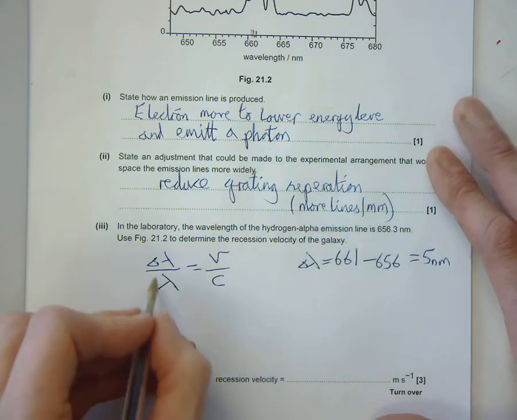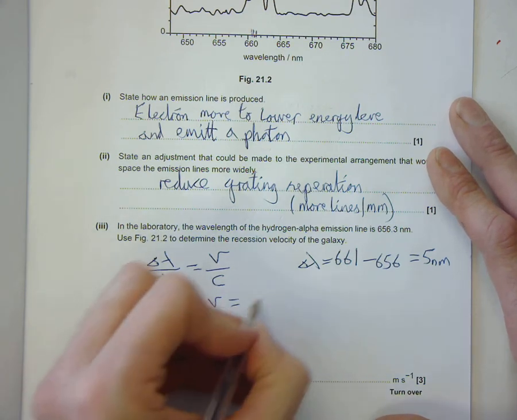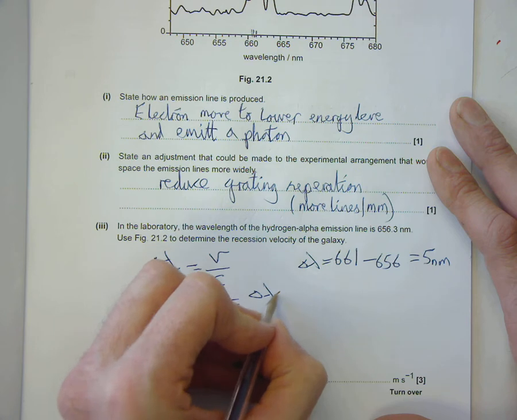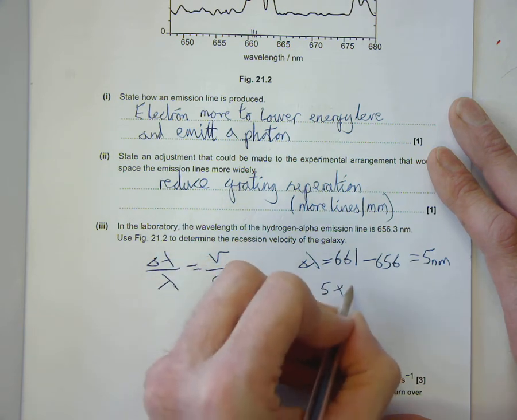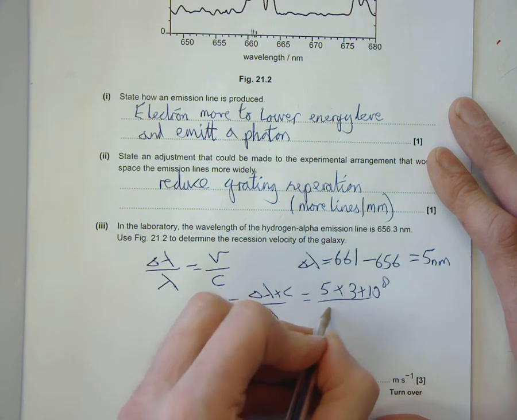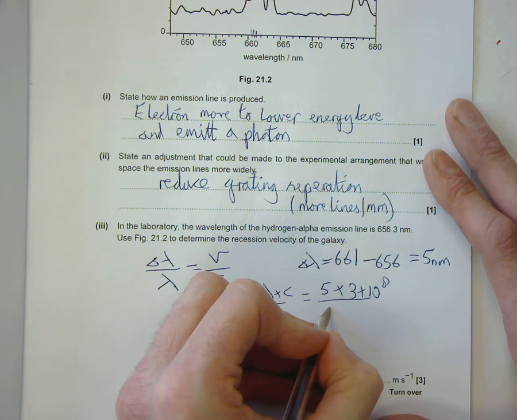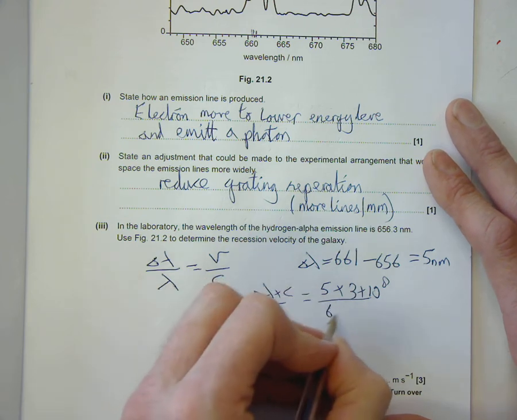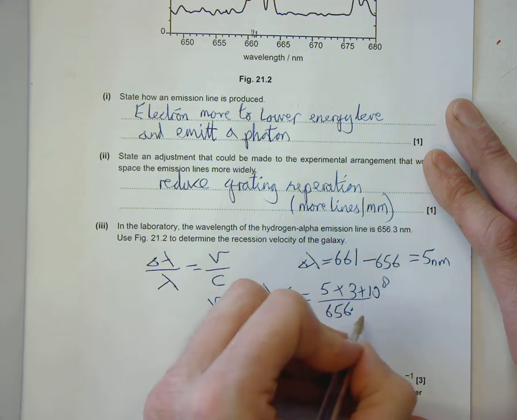Nanometers. So sticking the numbers in the formula, we're going to get change in wavelength times c over lambda, 5 times 3 times 10 to the 8 over the original wavelength, which was 656.3.